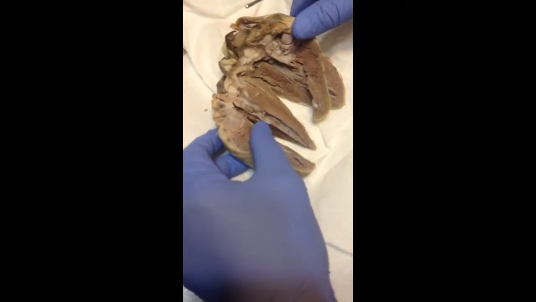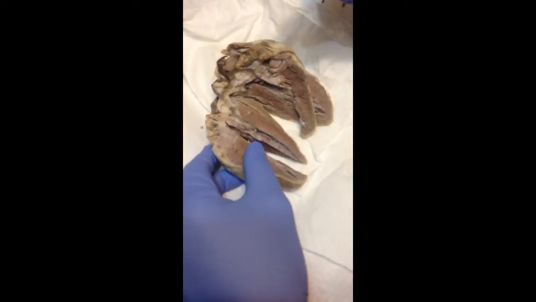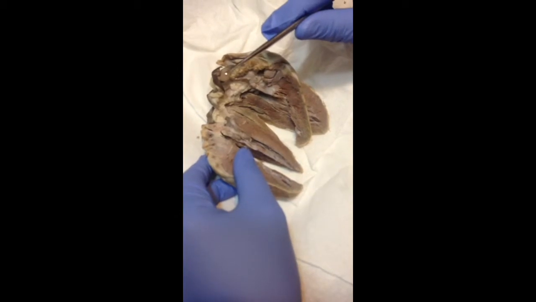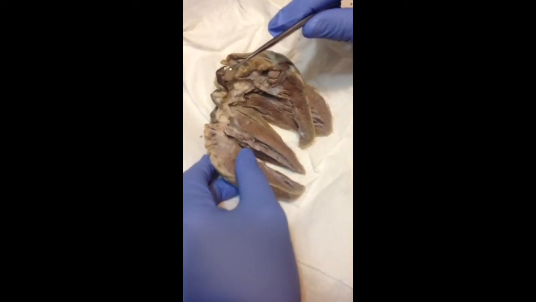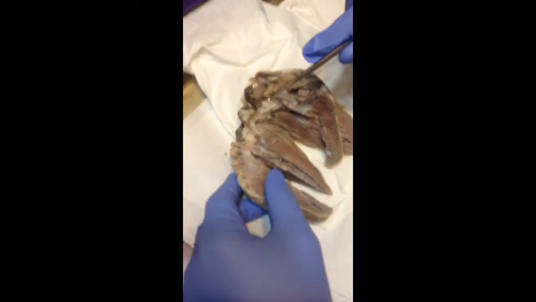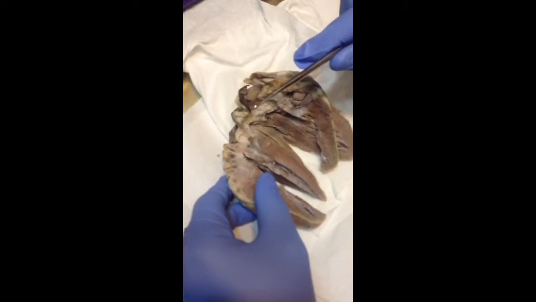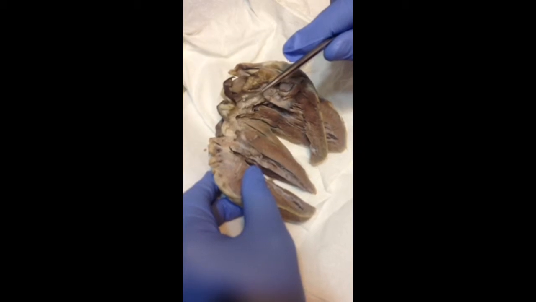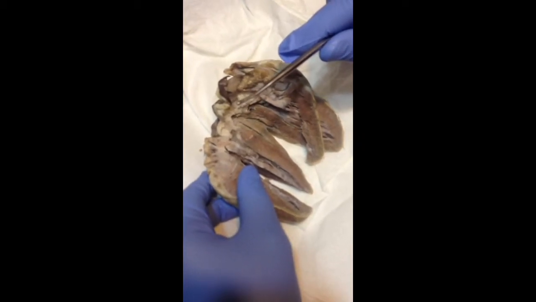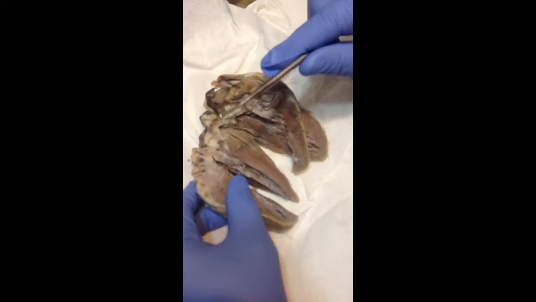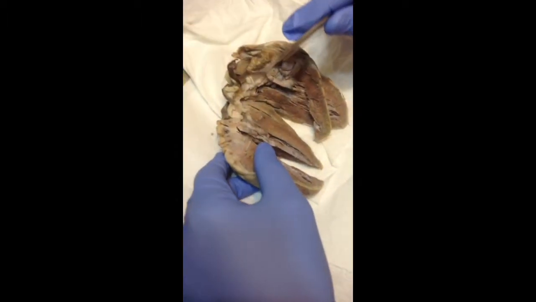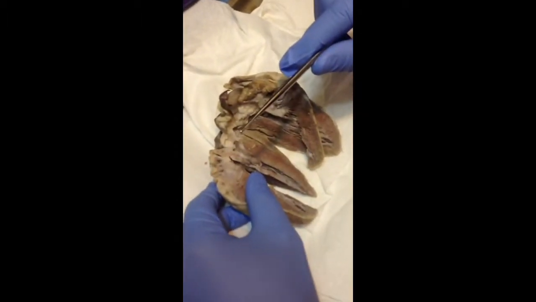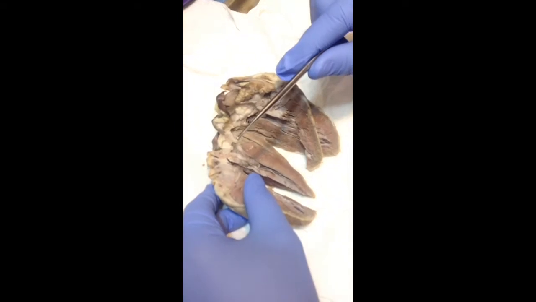The right atrium carries deoxygenated blood, while the left atrium carries oxygenated blood. Okay. What are the right and left auricles used for?